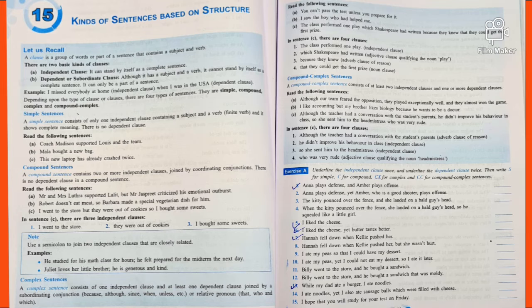The second one is, which Shakespeare had written. This is the second clause. Now, because they knew. It is the third clause. And the fourth one is, that they could get the first prize. It is one more clause. So there are 4 clauses.